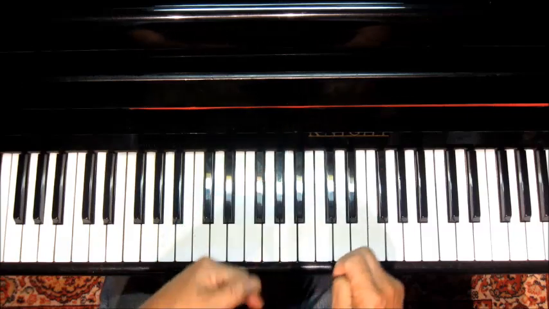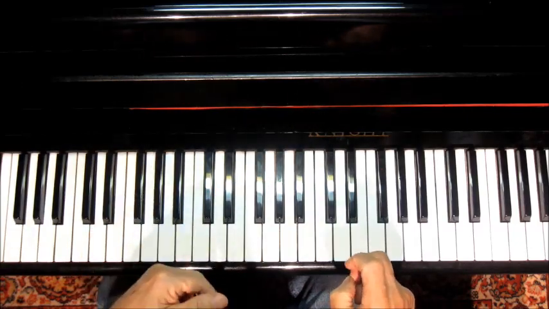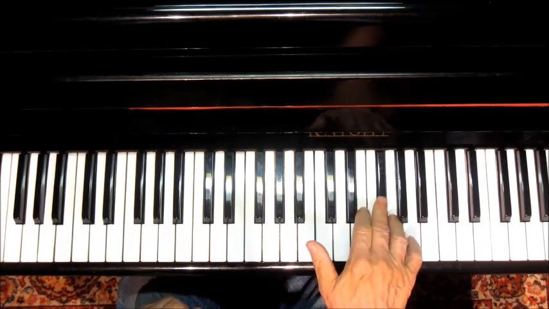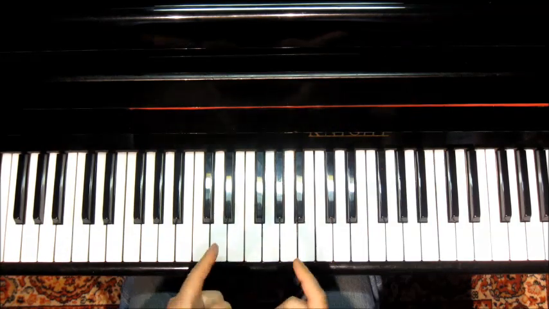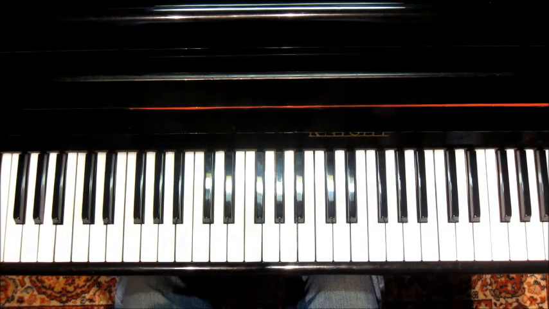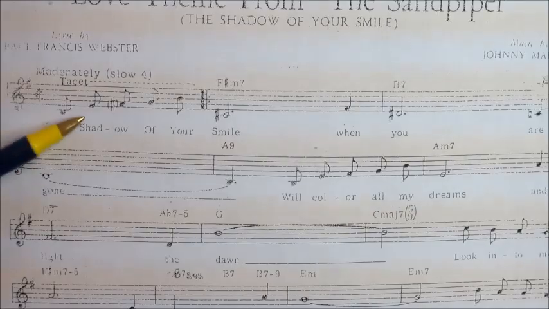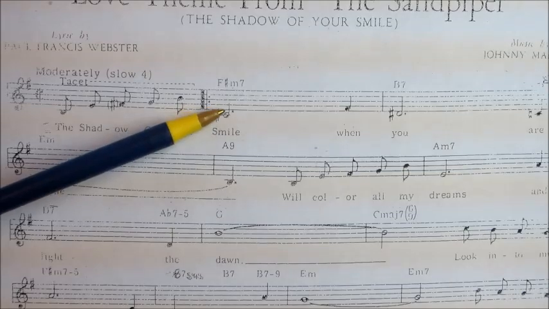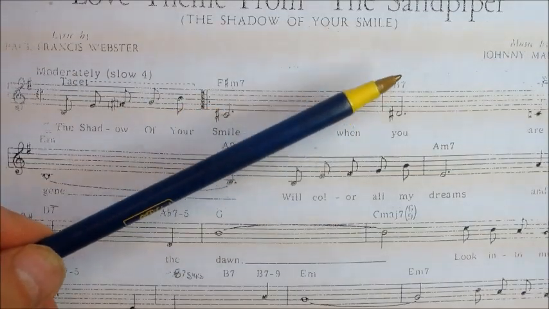Then we have the anacrusis that starts the song. In pop terms, we just call those pickup notes. There are 5 of them. Without further ado, I think we better take a look at the sheet music. Well, the pickup takes us into an F sharp minor 7 chord and onto a B7 chord.